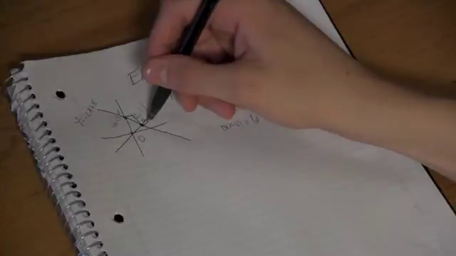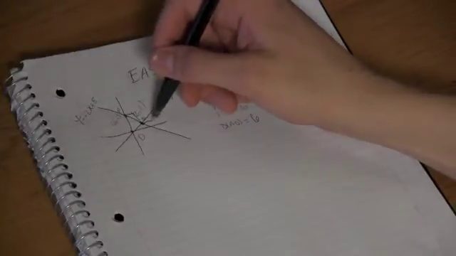And we can also pick another point on this line. So we go over 1, 2, we do the same thing, go down 1, 2, 3, 4. On that line we get (4, -3).